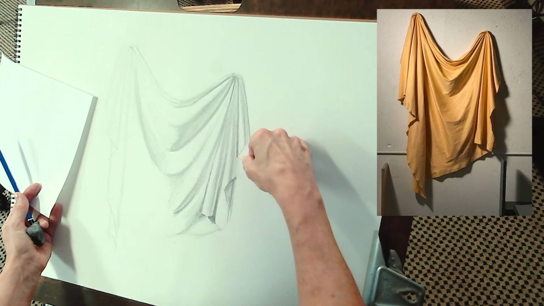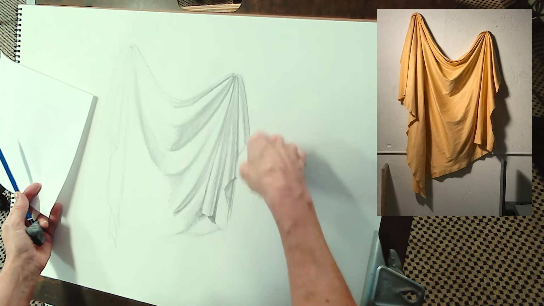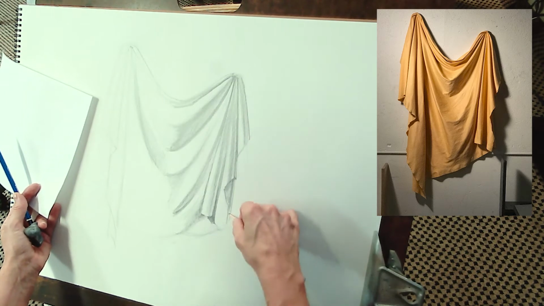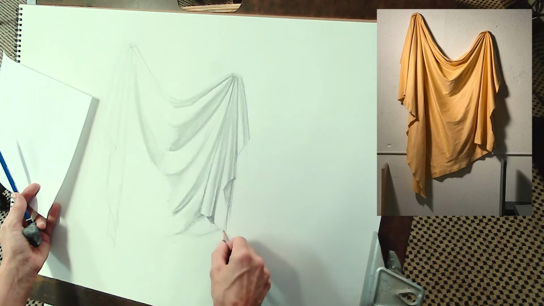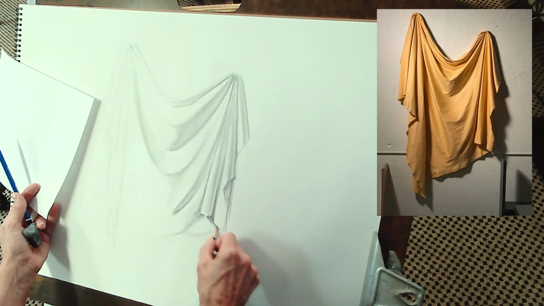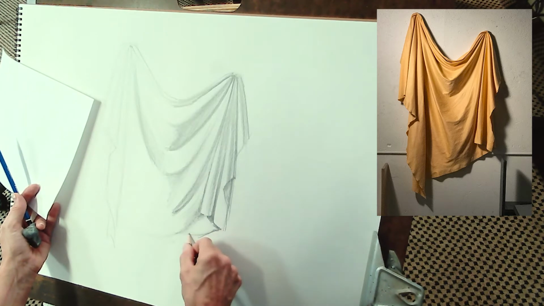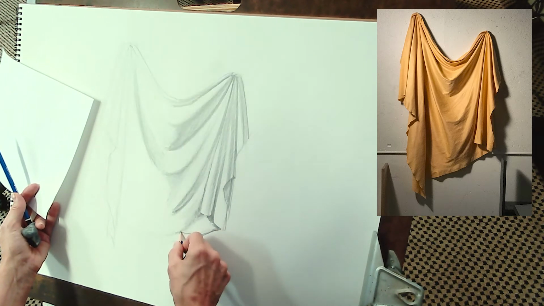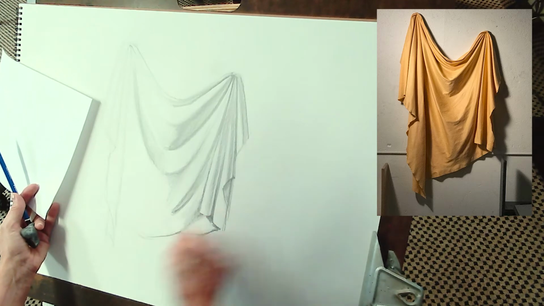And now I'm just going to throw in that cast shadow back there really quick. And I'll explain, because I'm running out of 2B. Your cast shadow is the dark one, right? Yes. So we haven't done that yet. So that's why it doesn't have a lot of dimension yet. Okay, we haven't done it.